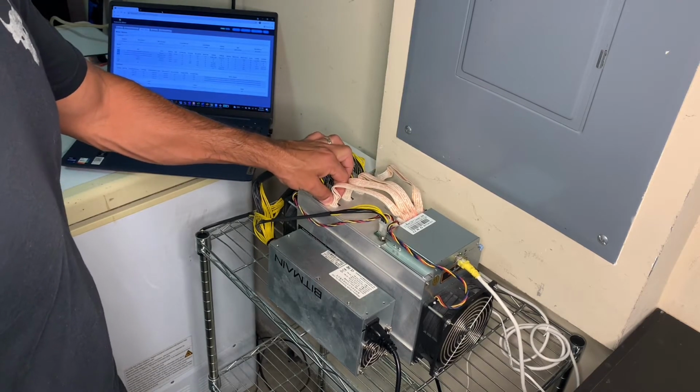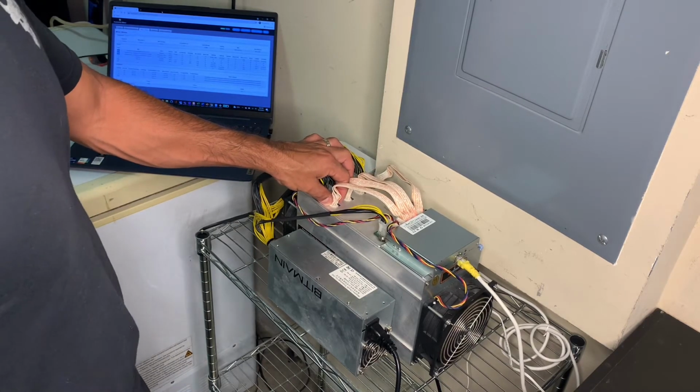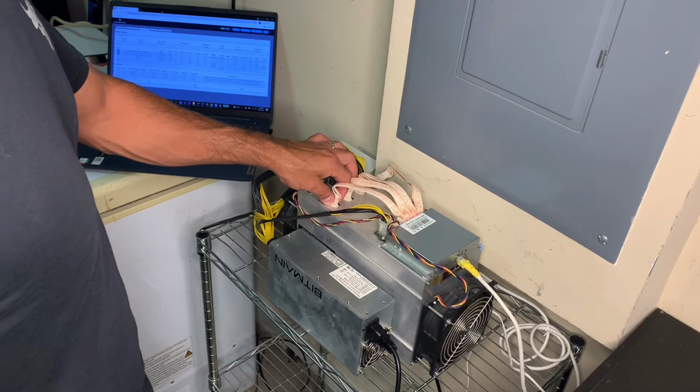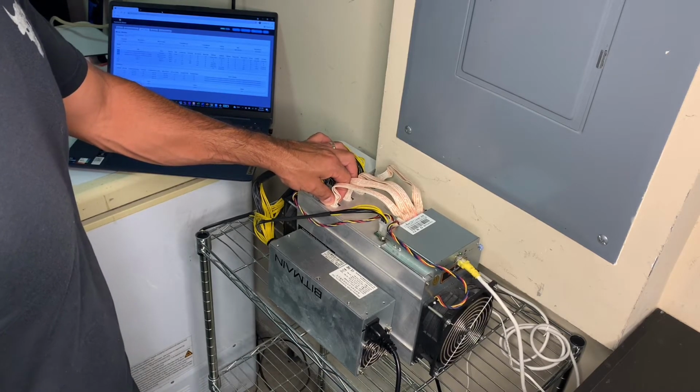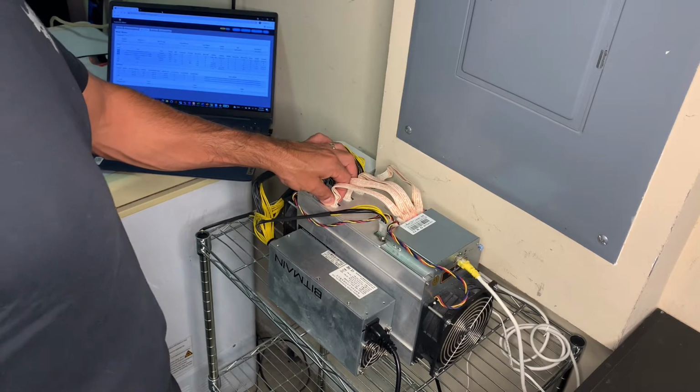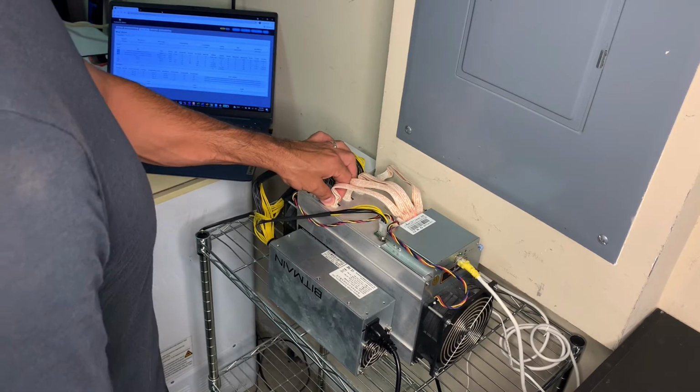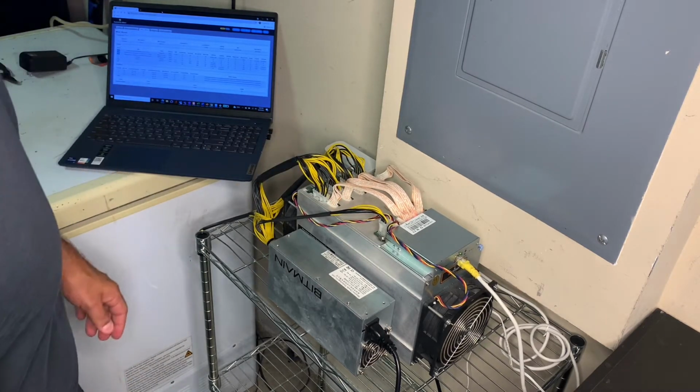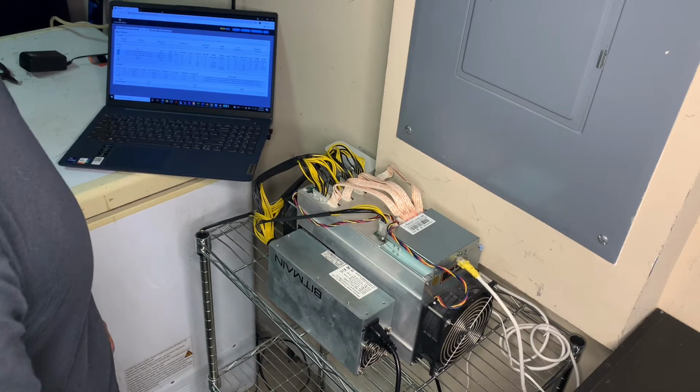And we're testing the ribbon sequences here to see which ribbon, if any ribbon, is not working, rather than just the hashboard. Since I've already done this, I know the ribbons are working, and I'm just going straight for the hashboard. We'll go ahead and give that another minute here.